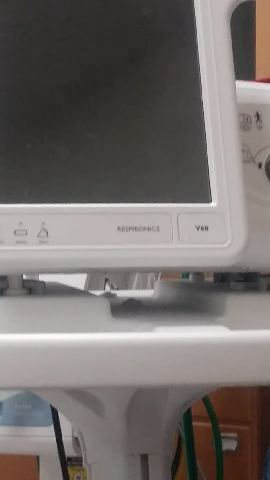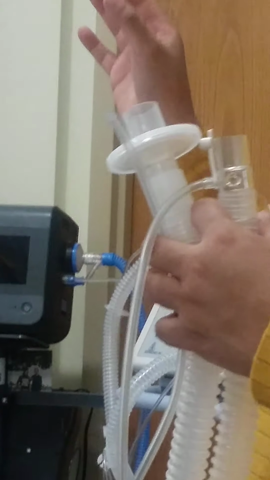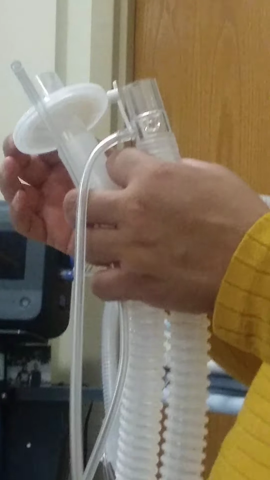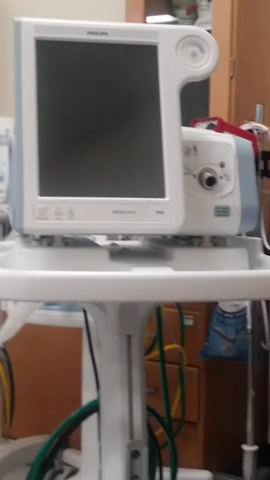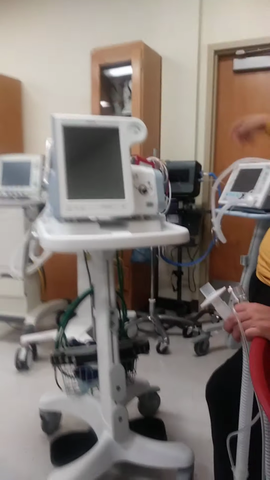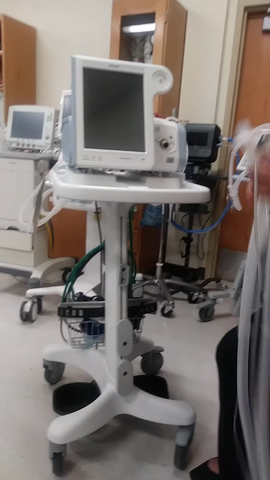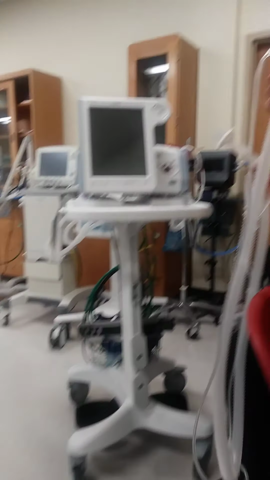Okay. Now this circuit has it automatically on here. There's some circuits who they come without it. So you actually have to go to your department's equipment room and find one to put it on here. Okay? Now this machine is really nice because when you calibrate it, it tells you, does your circuit have an exhalation port? And the old one, this is the old one that I was using, it doesn't tell you that. So it's kind of dummy proof, right?